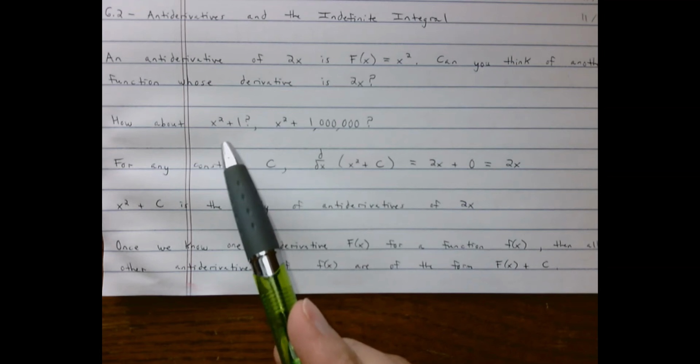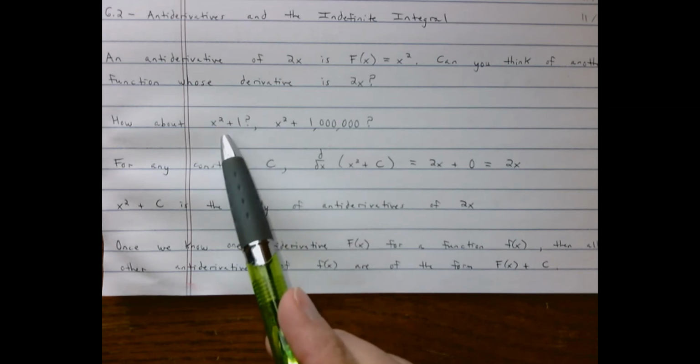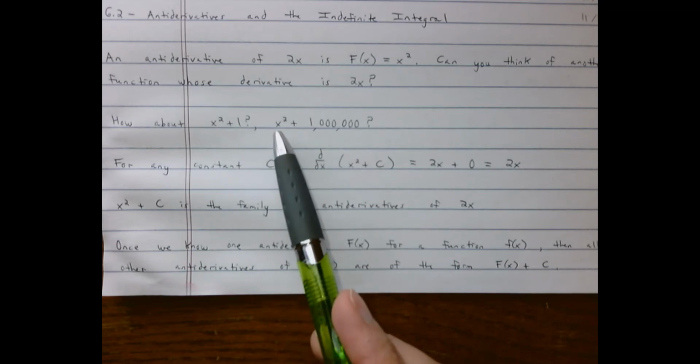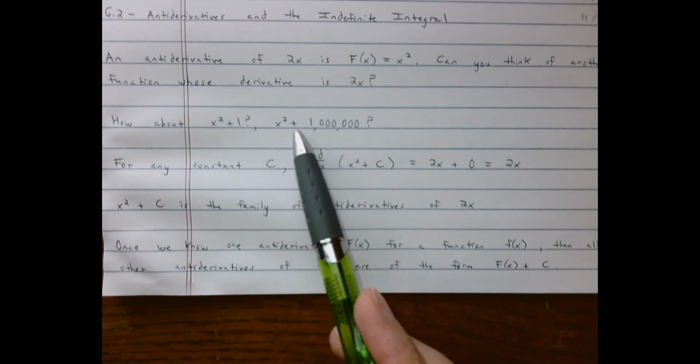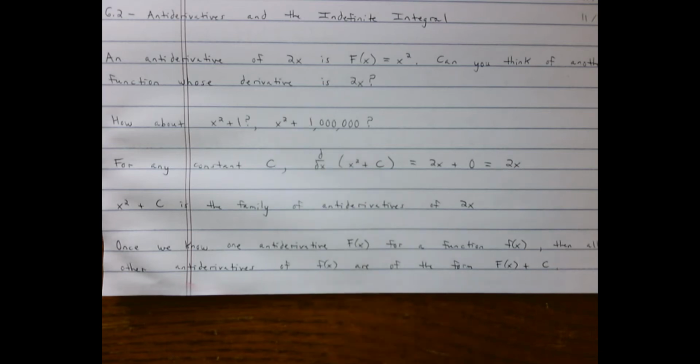Well, how about x squared plus 1? If I take the derivative of this, I get 2x. Likewise, if we consider the function x squared plus a million, when I take its derivative, I get 2x. In fact, for any constant c, the derivative of x squared plus c will be 2x because the derivative of that constant is 0. So actually, x squared plus c is the family of antiderivatives of 2x.